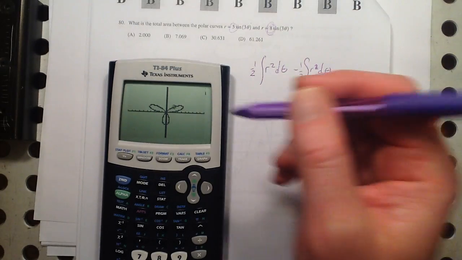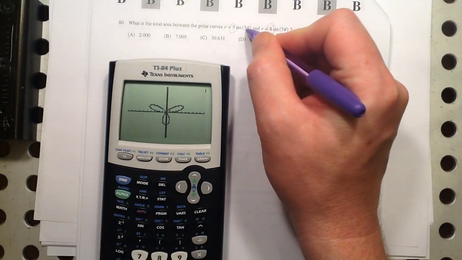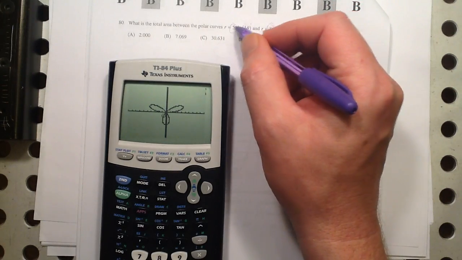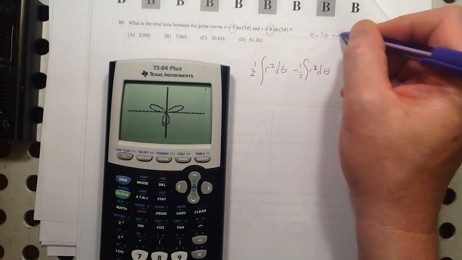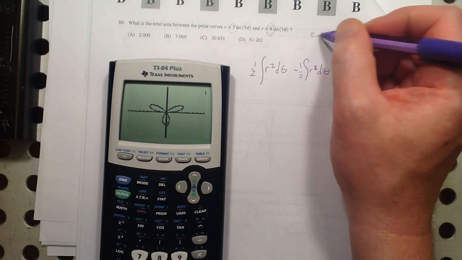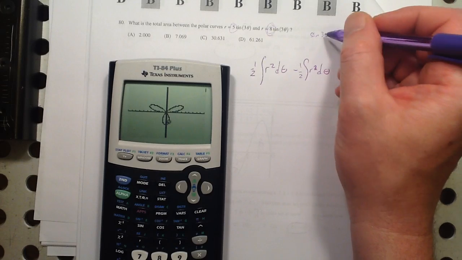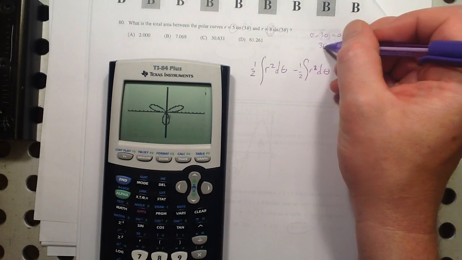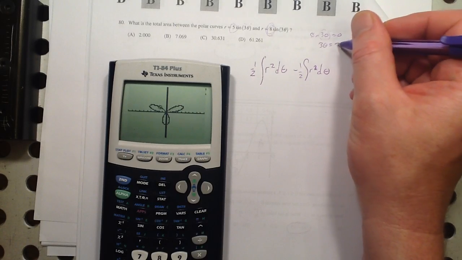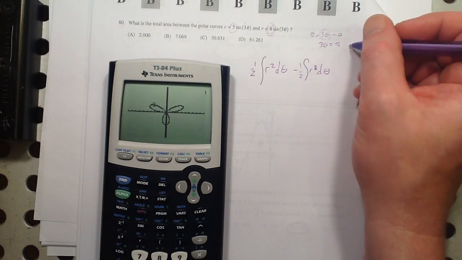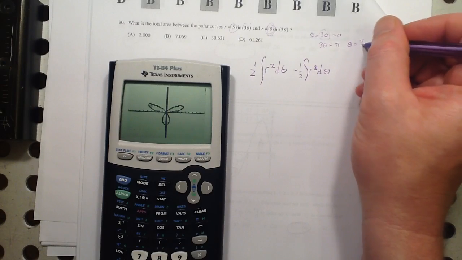So let's think about this. When does this thing double back to 0? So when is sine 3 theta equal to 0 for the first time? Well, that's going to be back to 0 when 3 theta is equal to pi, or when theta is equal to pi over 3.